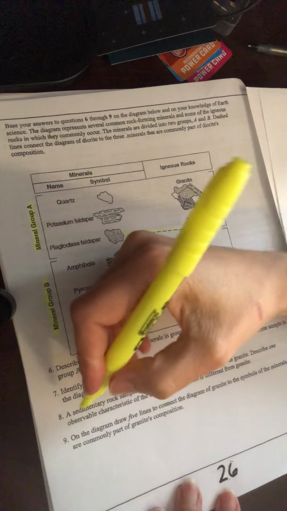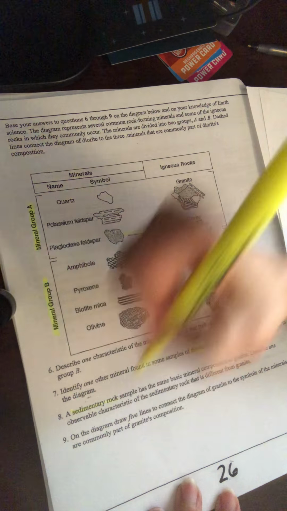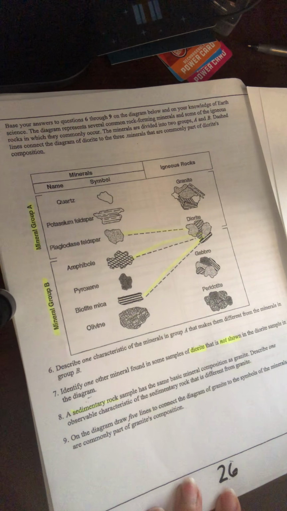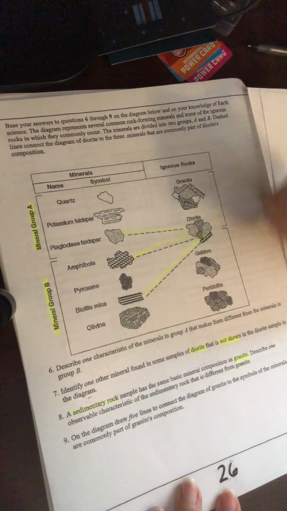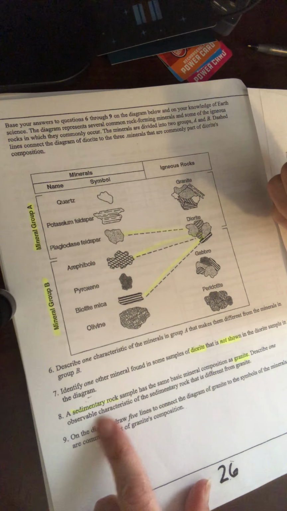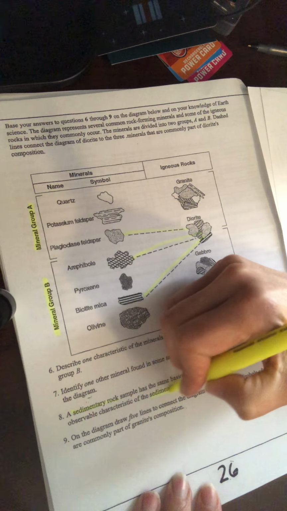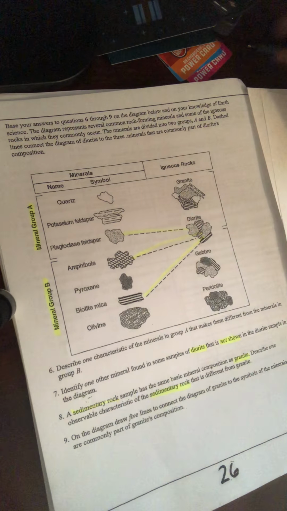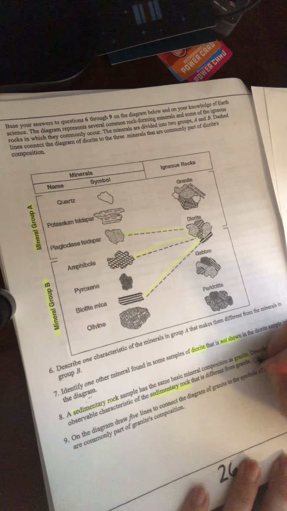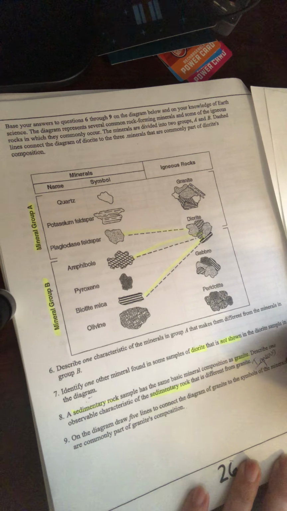Number 8, a sedimentary rock has the same basic mineral composition as granite. Describe one observable characteristic of the sedimentary rock that is different from granite. Well, we should know that granite is an igneous rock.